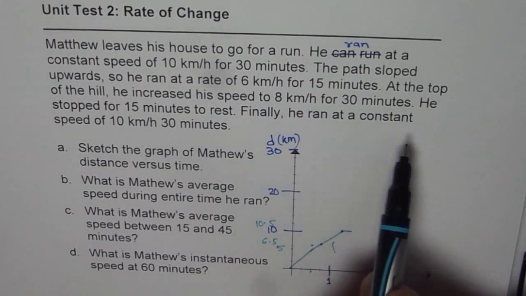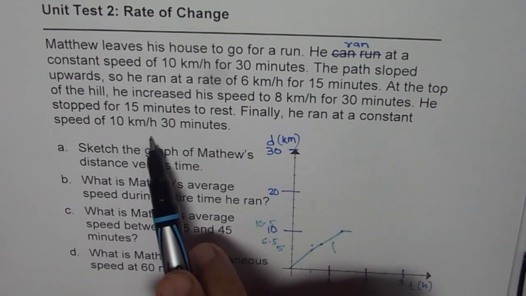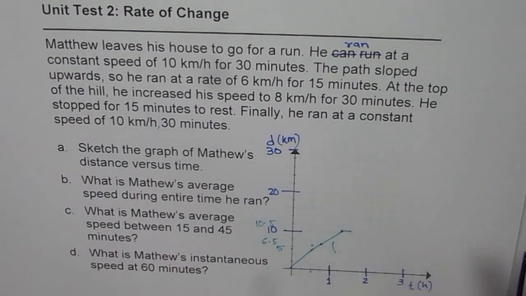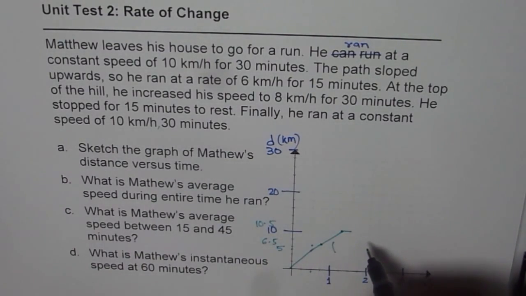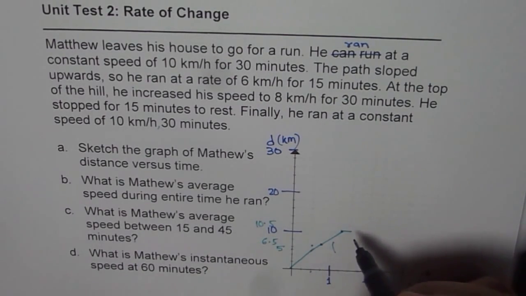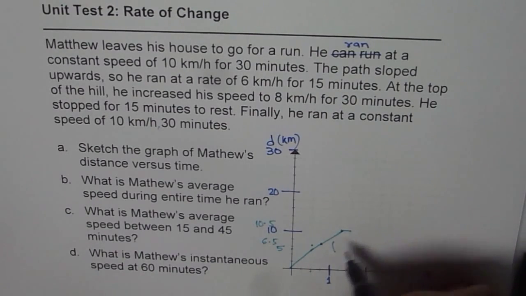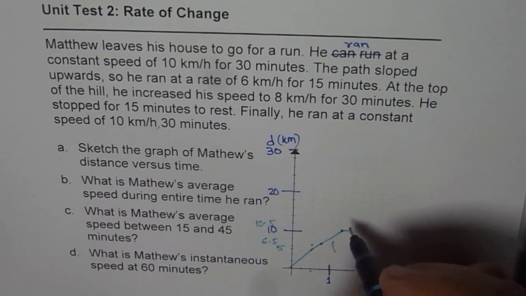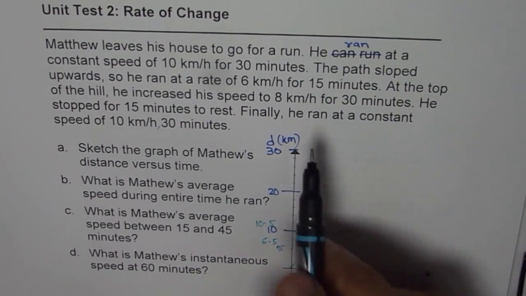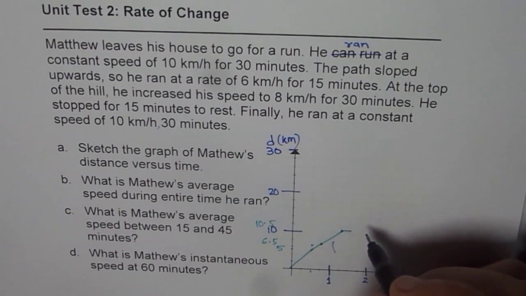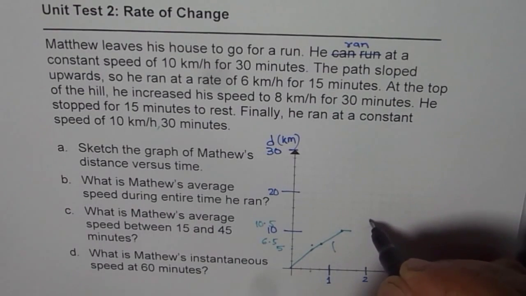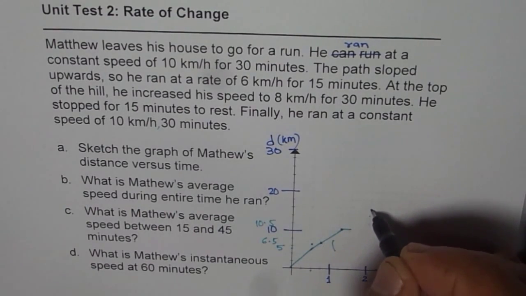Finally, he ran at a constant speed of 10 kilometers per hour for 30 minutes, right? So let me say comma here. 10 kilometers per hour in 30 minutes means 5 kilometers in the next half an hour, right? So 5 added to 10.5 means 15.5. Next half an hour means 2 divisions, right? So in half an hour, 15.5, so it is 10, 12, 14, this is 16, so close to 16.